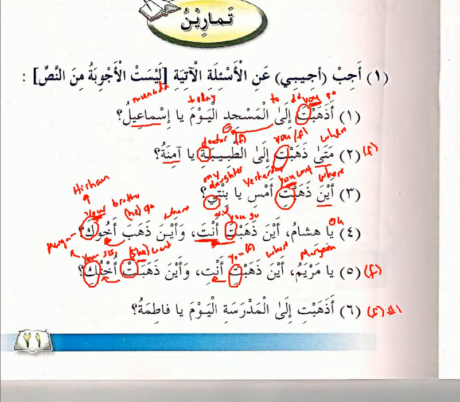So look at number 1 and let's look at some of the differences. Adhahabti ila al-madrasati al-yawma ya Fatima? This time our munada is Fatima. It's not Ismail, it's Fatima. Same question. Did you go to the madrasa? Did you go to the school today?